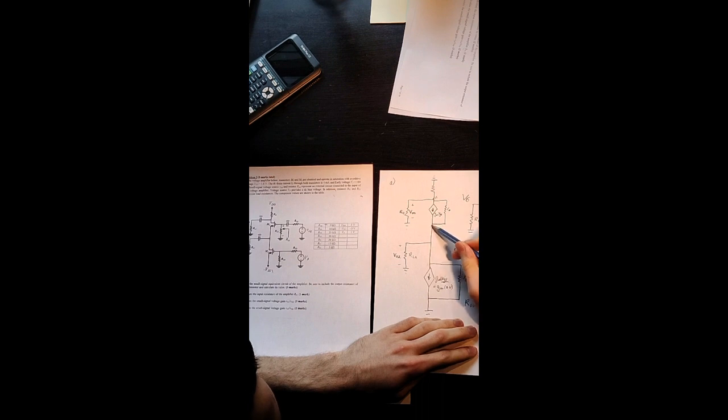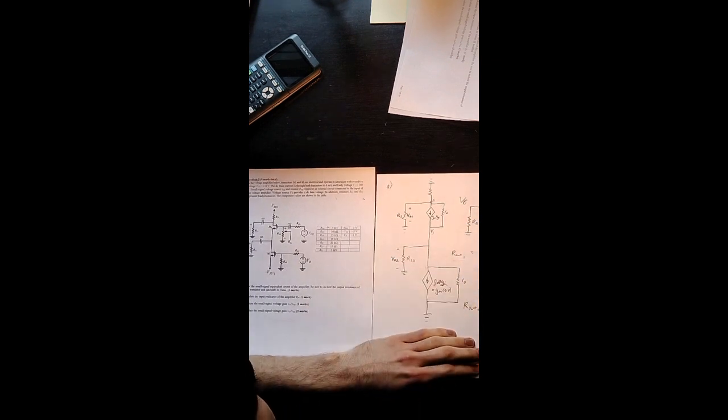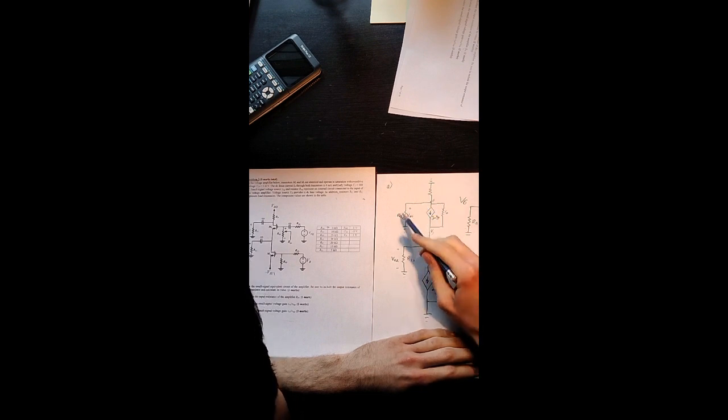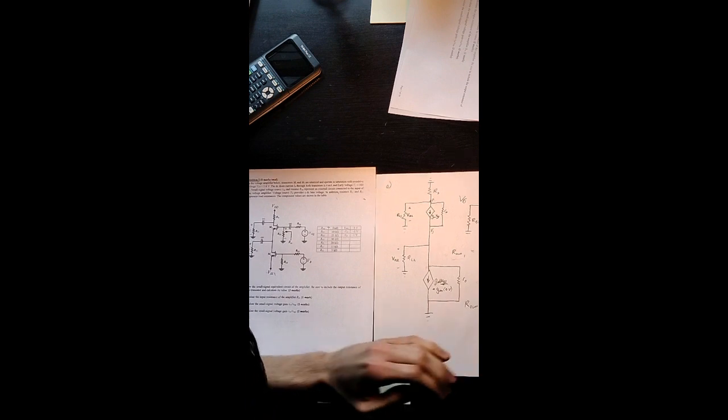And then in series with RL2 and a second R0. However, that entire possibility is in parallel with RL1 and RD. So the output resistance is that in parallel with RL1, in parallel with RD. And we can figure out what that is later.